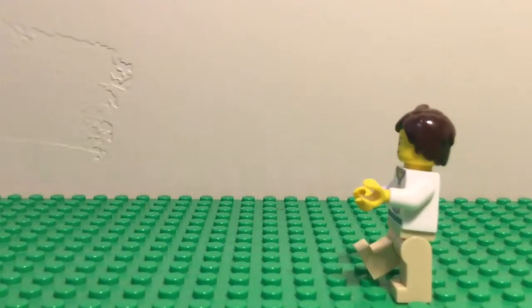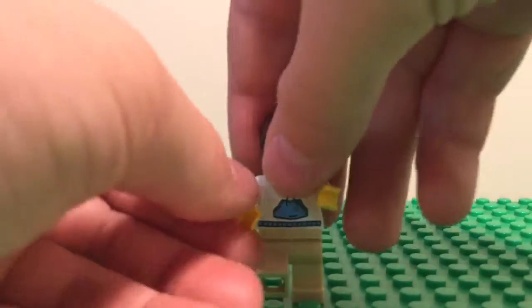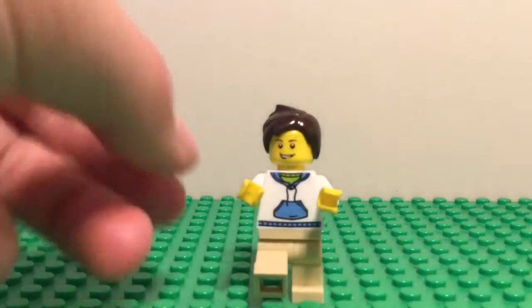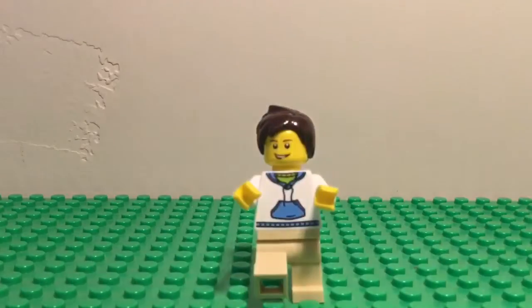Speaking of hand movements, if you want to make a guy look like they're actually talking, move their hand a little and then start moving it like this. And that'll make it look like they're talking a little. That's just a pro tip there if you do voice acting and stuff. And I think that's basically all we have for animation, so on to the next one.